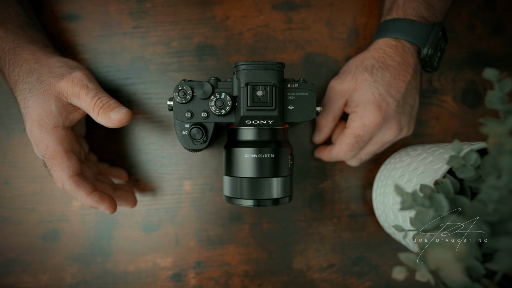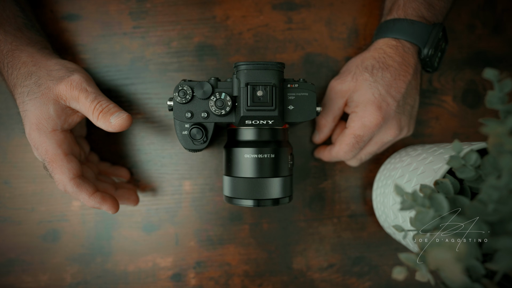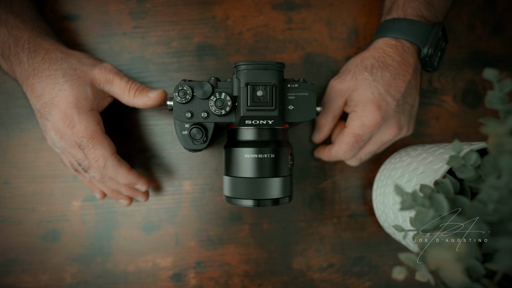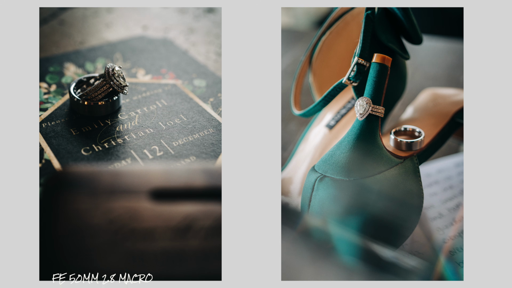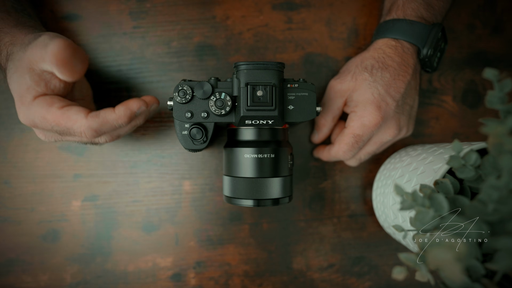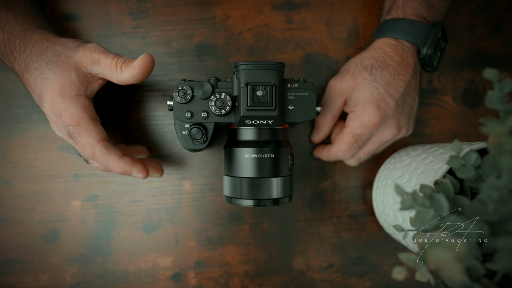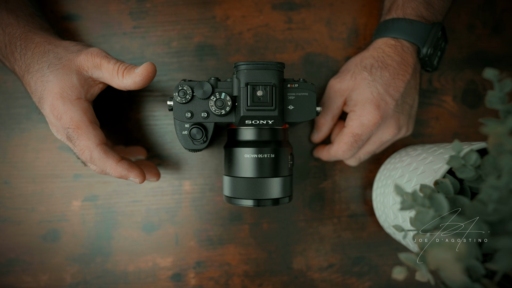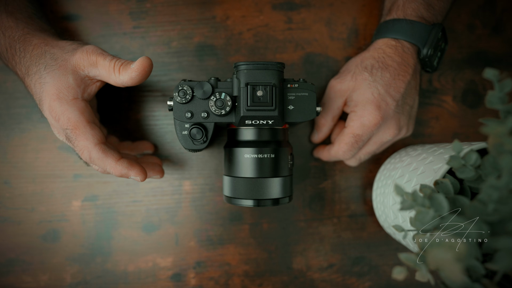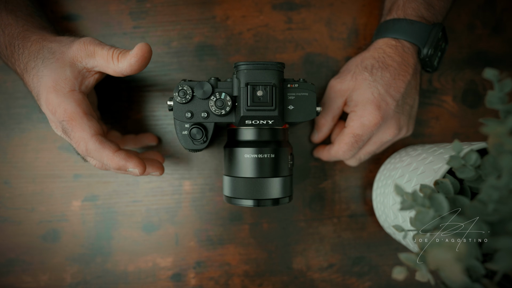Actually, when I shot Canon, I was shooting the 35mm macro, and I loved it for wedding photography and ring shots. And with the Sony, I love 50mm. I love the focal length. I feel like it's a really strong, workable focal length, especially in tighter areas. It gives you a nice rendition of the subject that you're trying to fit in.